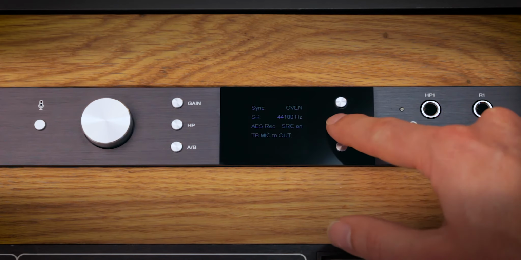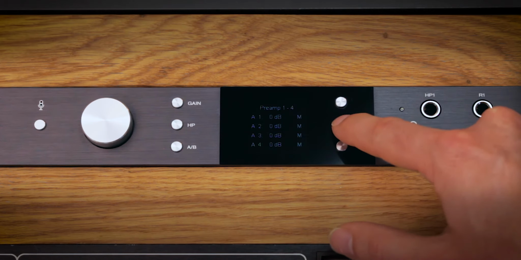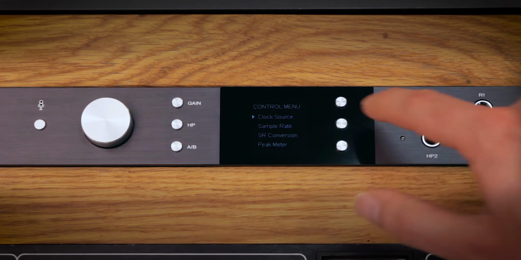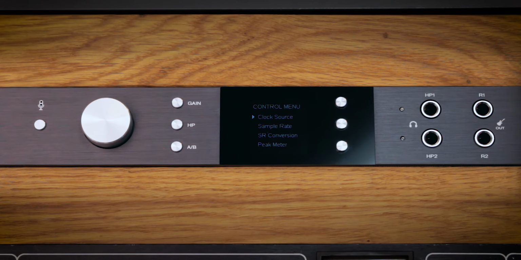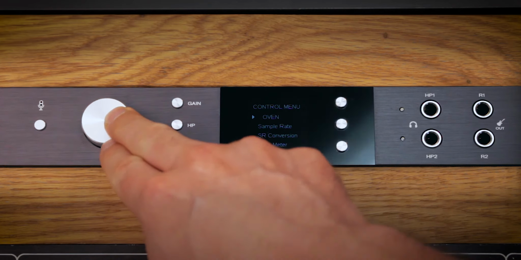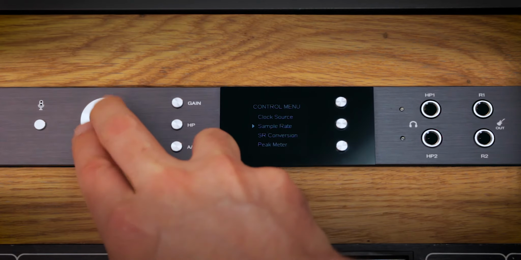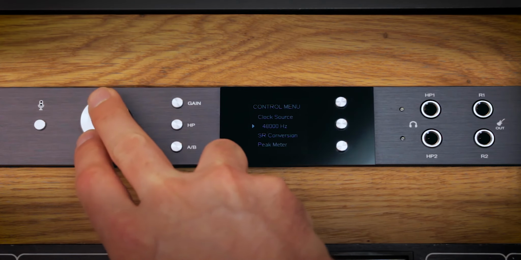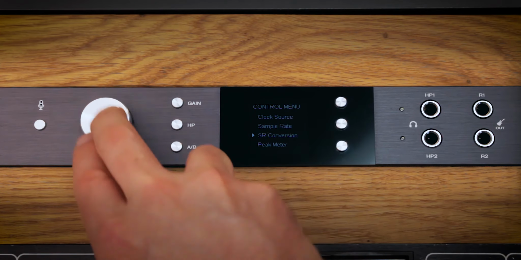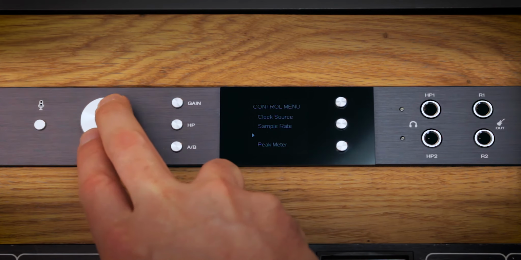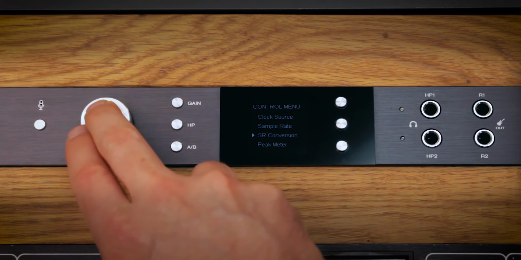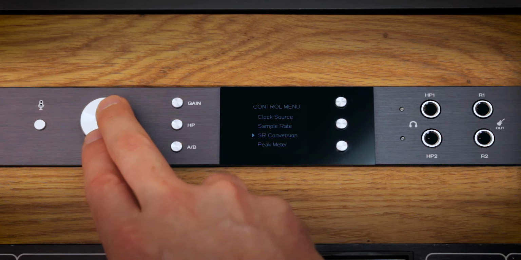Hold down the second function button to access the control menu of the device, which allows you to adjust a number of settings. Clock source sets the clocking source for the Orion Studio. Sample rate changes the sample rate for the Orion Studio. Sample rate conversion sets whether or not the SPDIF input is sample rate converted to match the sample rate of the Orion Studio's internal clock.